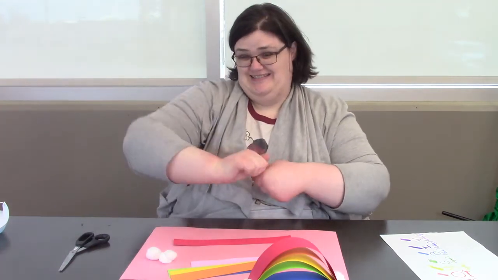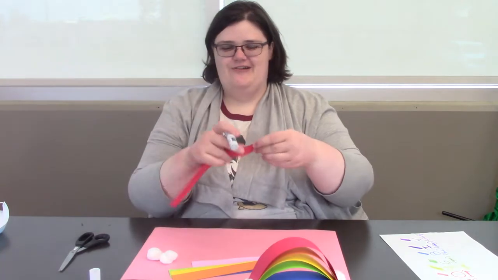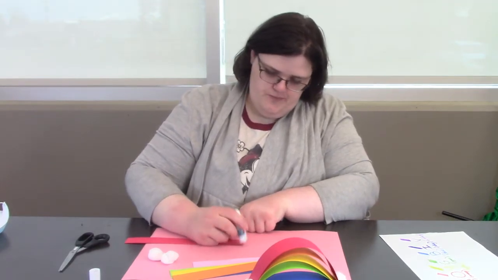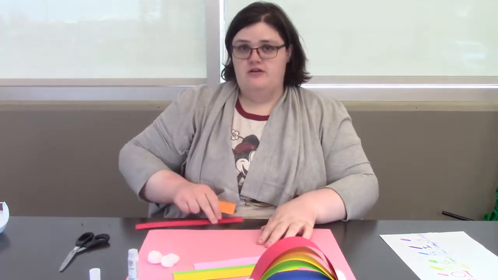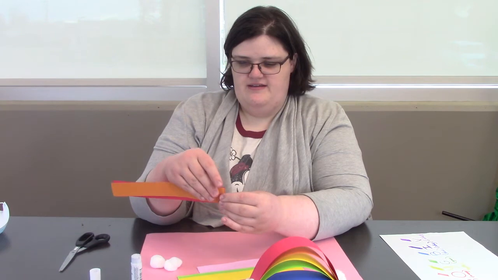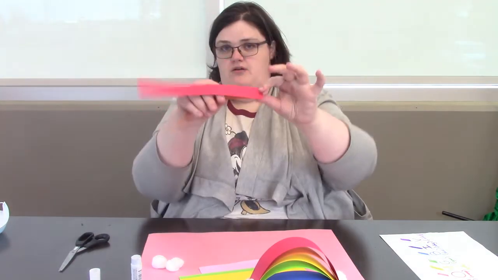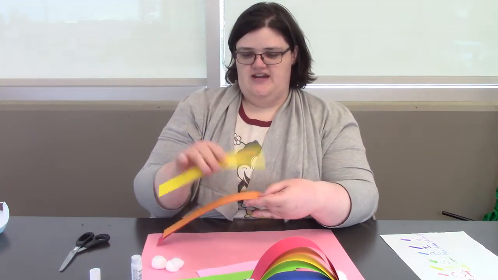All right, let's get started. First thing you're going to want to do is take your red strip. That's your first color, red, R. Take your glue and just at the end here, put a little strip of glue. Then we're going to take our second color, orange, and you're just going to put the end on top of the glue for the red. The red is the first color, so red is going to be on top. Now red and my orange strip are connected. Now we're going to keep going with the colors. Put a little glue on the end of the orange and then attach the yellow.